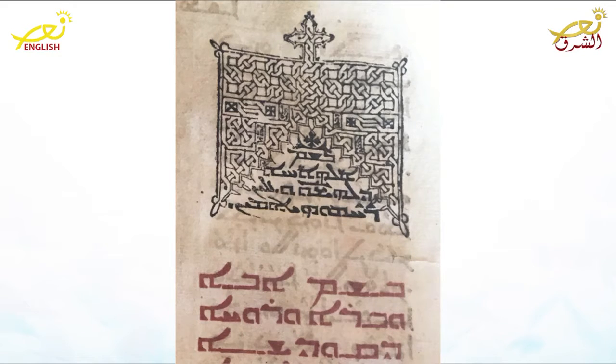It encircles our beautiful Estrangelo Syriac script and develops all the way from it to the cross through several kinds of stars and pyramids.